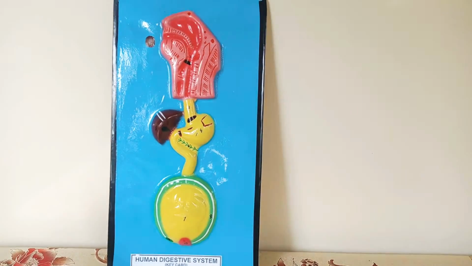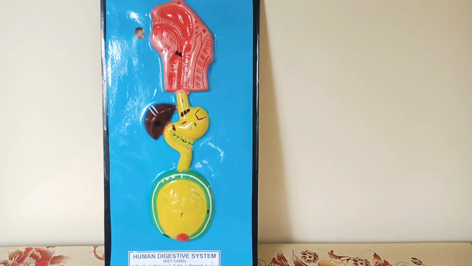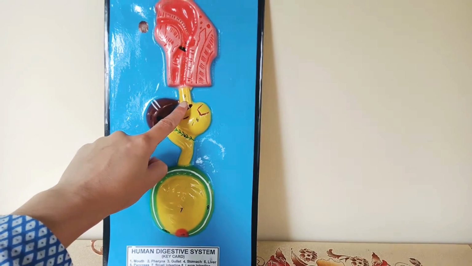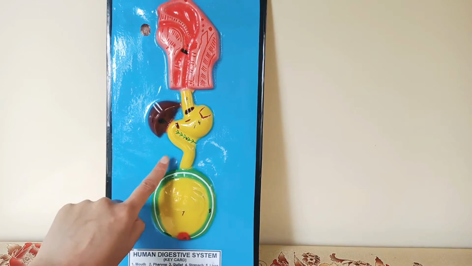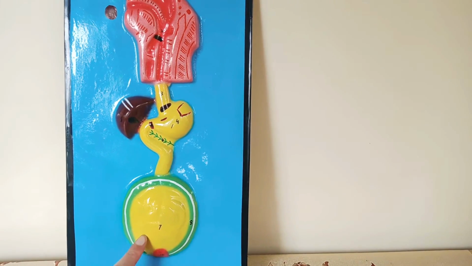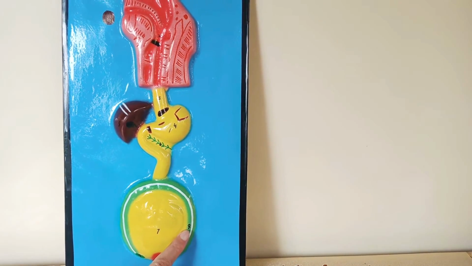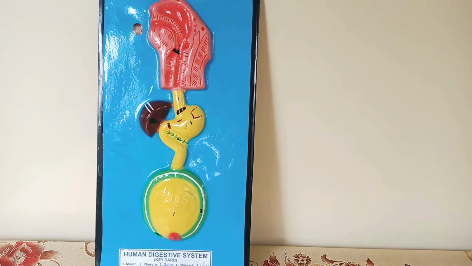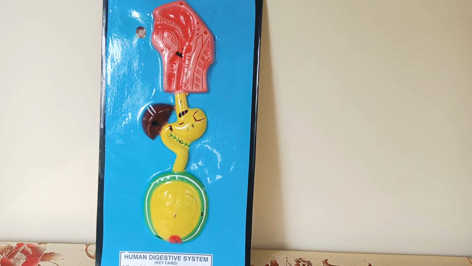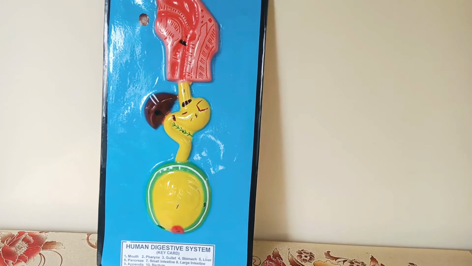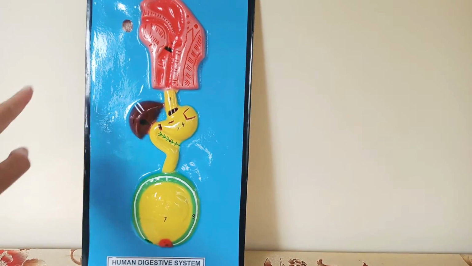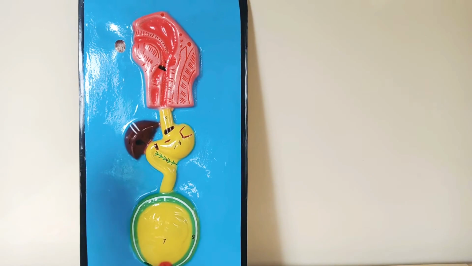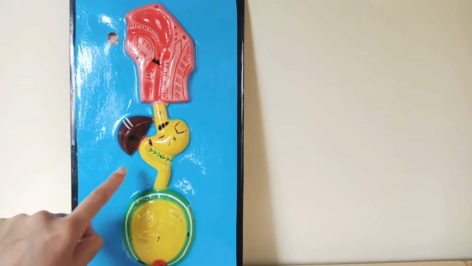Its main sections are the oral cavity, which is also known as the mouth. Second one is pharynx. Third one is esophagus. Fourth one stomach. Fifth one small intestine, large intestine, rectum, and anus. In addition, there are many glands associated with the alimentary canal. These are in the form of 3 pairs of salivary glands which are present in the mouth, a pancreas, and a liver.